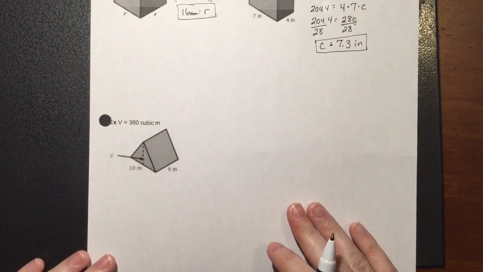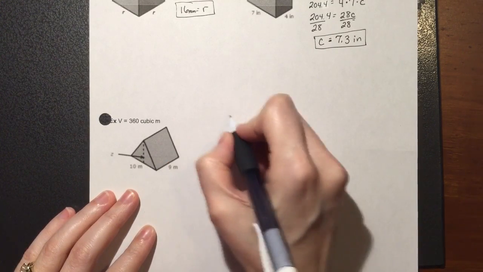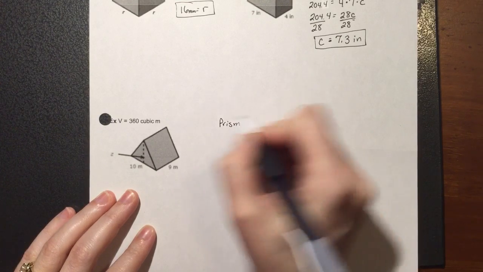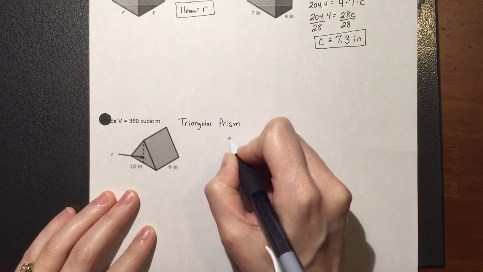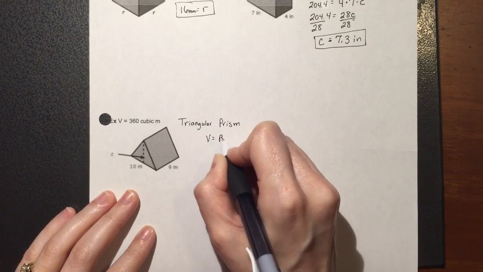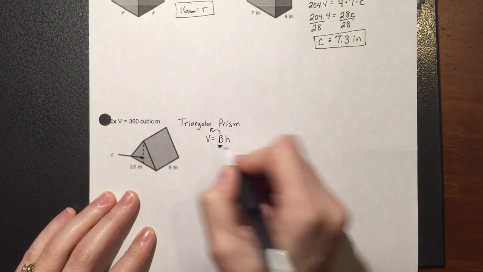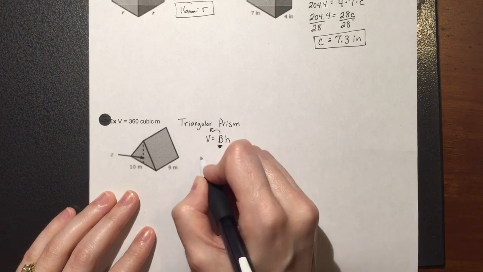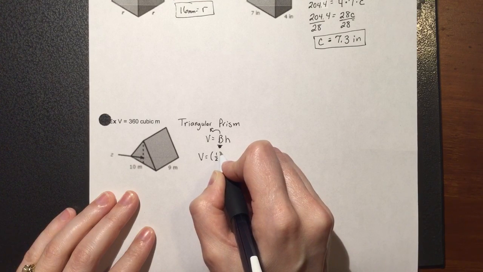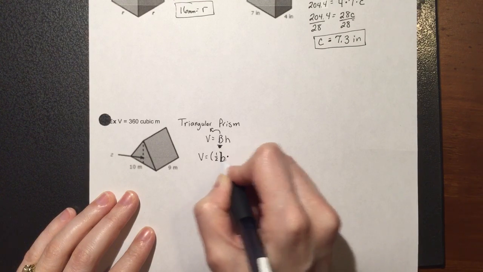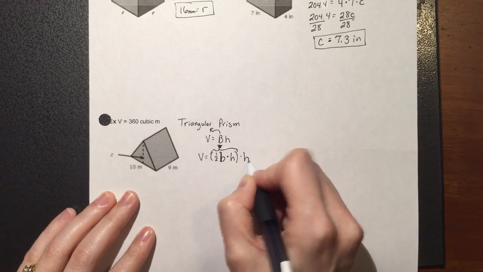Looking at another problem that they could give you to work with. This one is also still a prism. And if you look at the bases, it's going to be a triangular prism. So prism means volume is going to be equal to base times height, where the base in this case is a triangle. So if we replace the formula for the area of a triangle for base, volume is going to be equal to 1/2 times base times height. So that'll be for the area of the triangle, times height for the 3D figure.